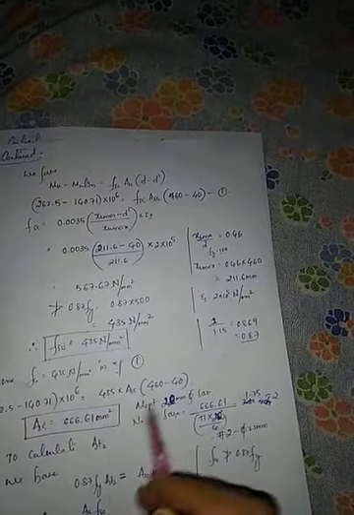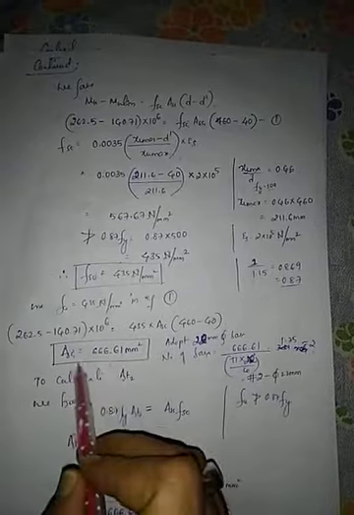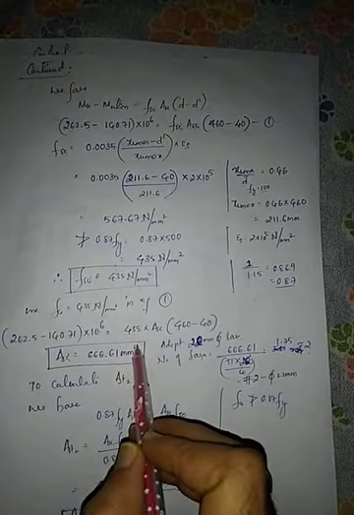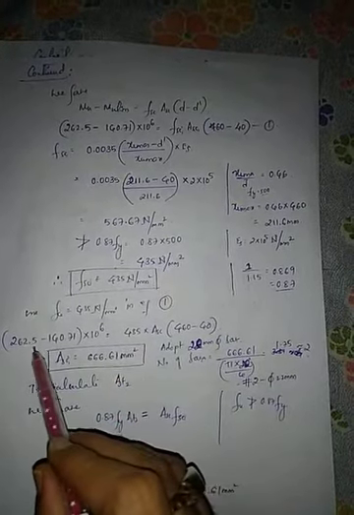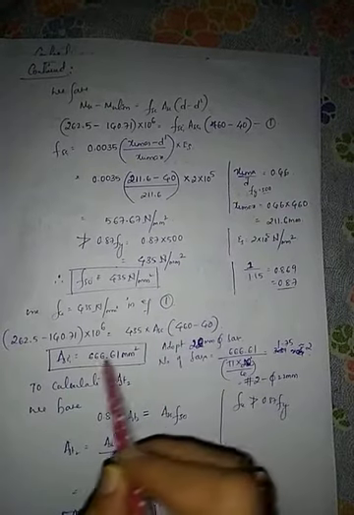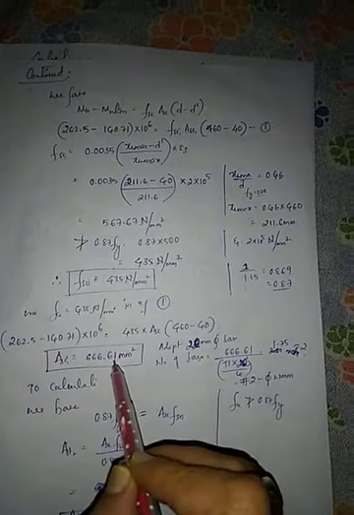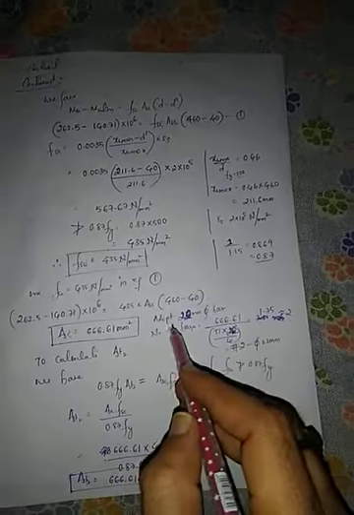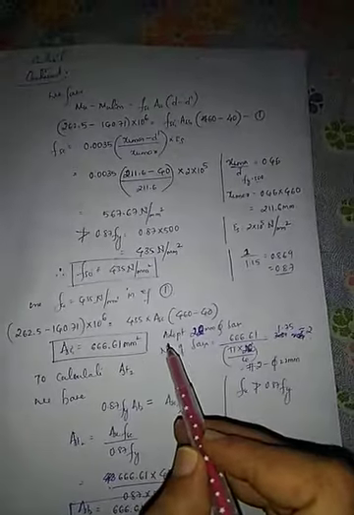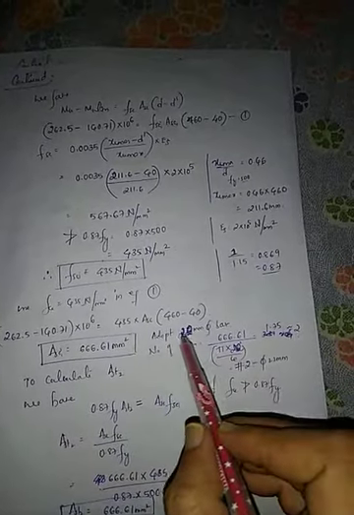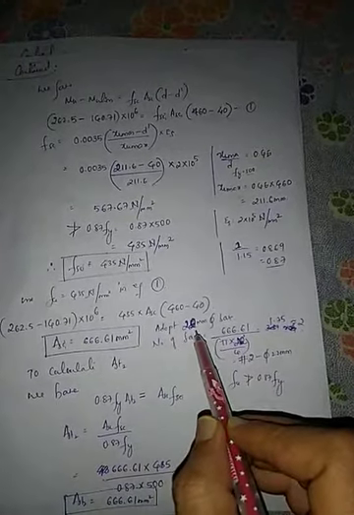In that, if you solve this by using a calculator, you will get a value of 666.61 mm square. So here everything is known except ASC, so ASC can be calculated by this. Here we have to calculate the area of steel. Another way, we have to calculate the number of bars by adopting any diameter.